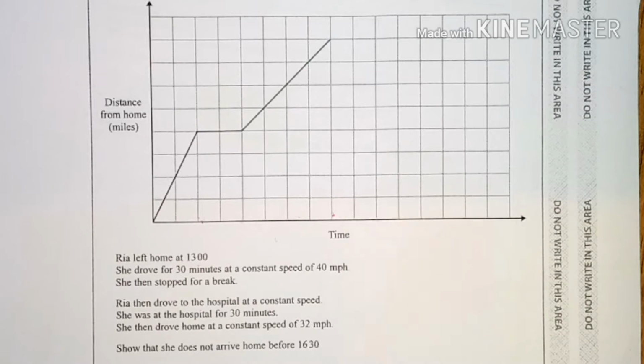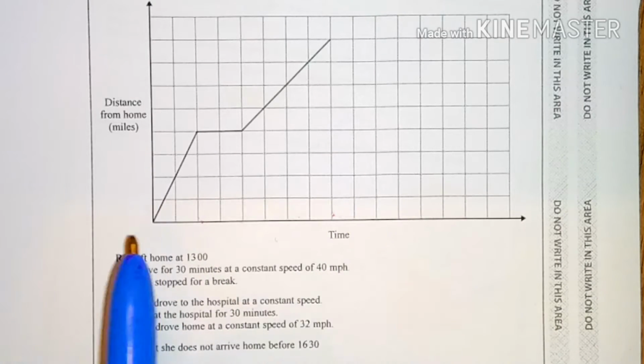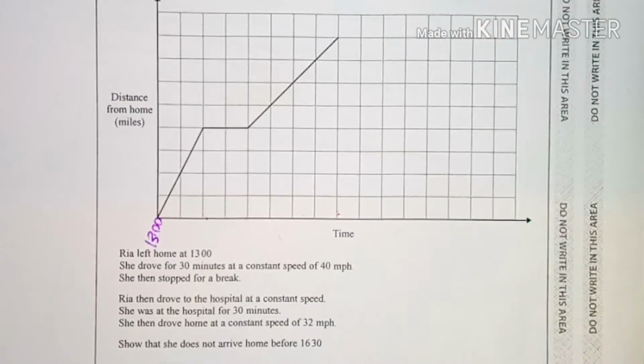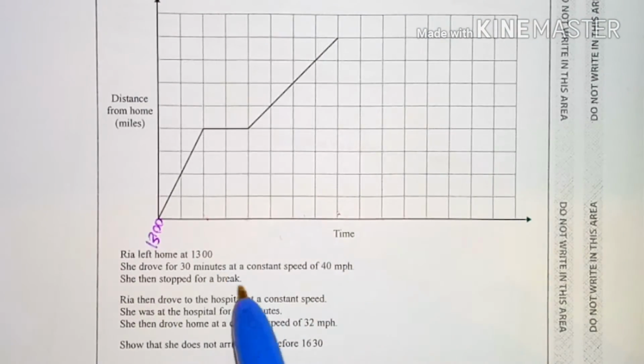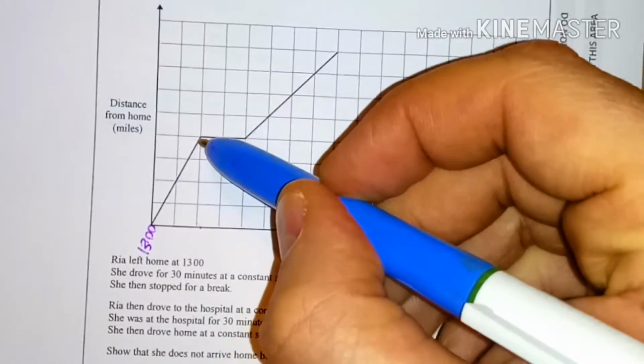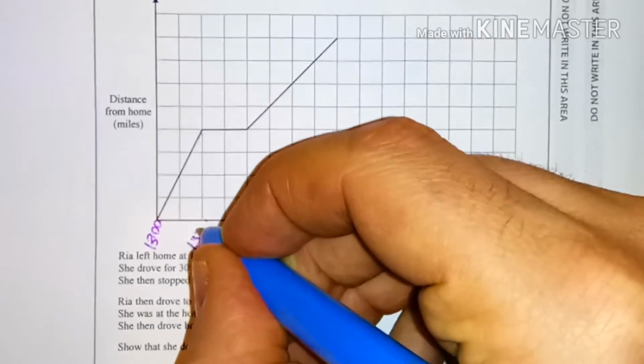Okay, now there's loads of ways to do this. I'm going to do the easiest. First thing, we need some X's on these. Just do any calculations. Now if she left home at 1 o'clock, I'm going to write 1300 there, because it's 1 o'clock. And she drove for 30 minutes at a constant speed of 40 miles per hour. So that means this bit here is where she drove home. So I now know if this is 30 minutes, it's going to be 30.